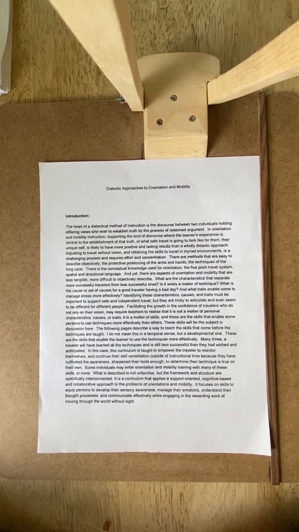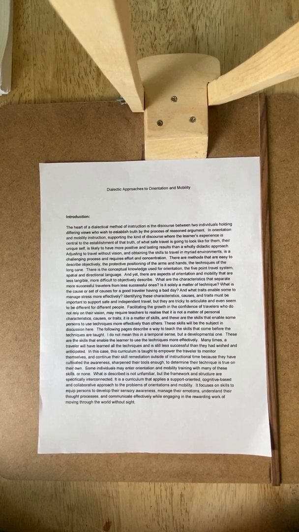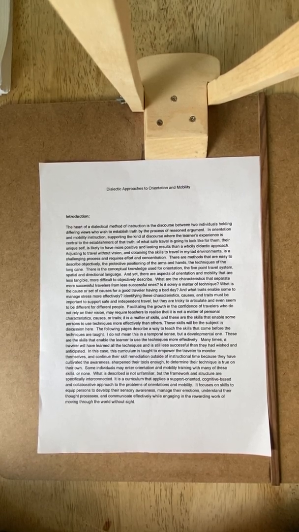Adjusting to travel without vision and obtaining the skills to travel in myriad environments is a challenging process which requires effort and concentration. There are methods that are easy to describe objectively: the protective positioning of the arms and hands, the techniques of the long cane. There is the conceptual knowledge used for orientation, the 5-point travel system, spatial and directional language, and yet there are aspects of orientation and mobility that are less tangible, more difficult to objectively describe.